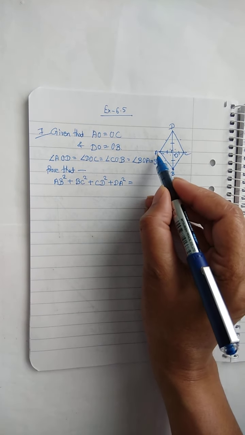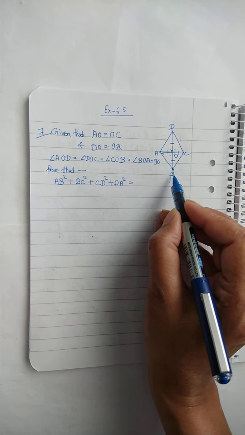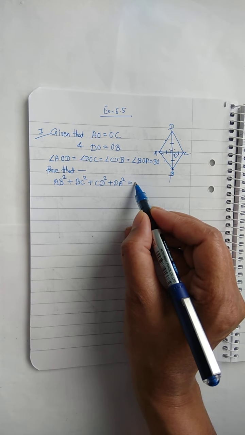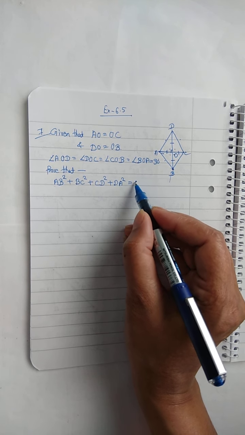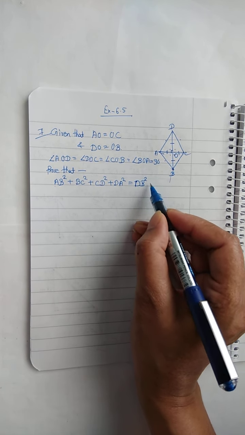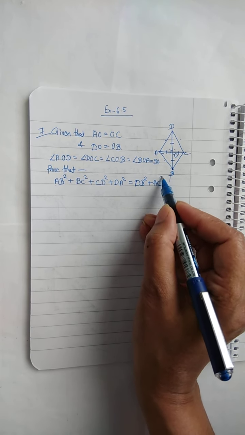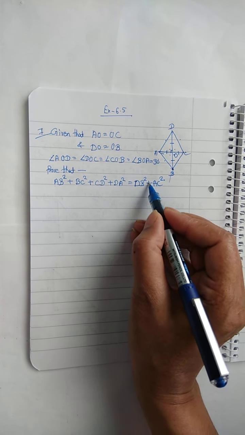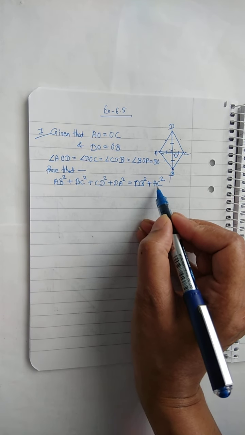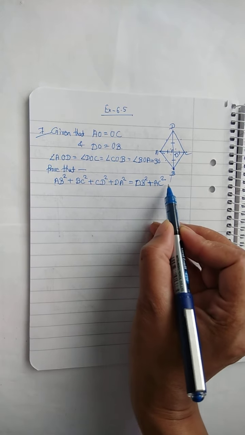Means what are the diagonals? AC and DB. So sum of the squares of its diagonals means DB square plus AC square. Correct? Means we have to prove this equation.